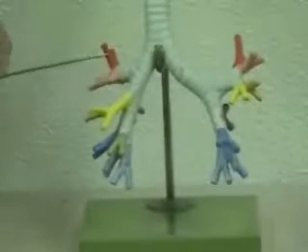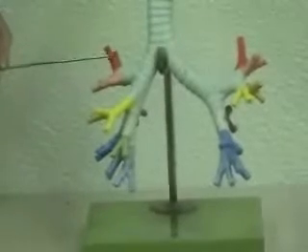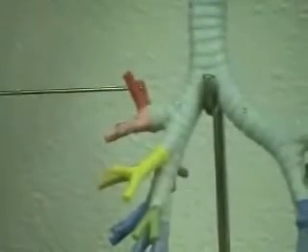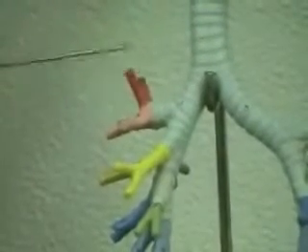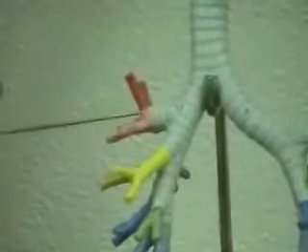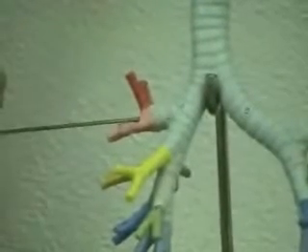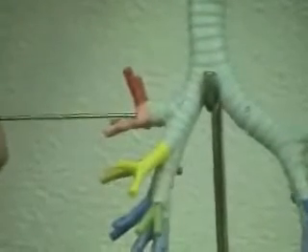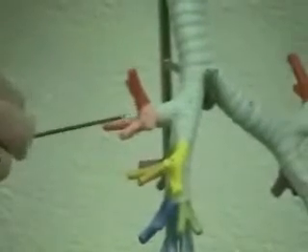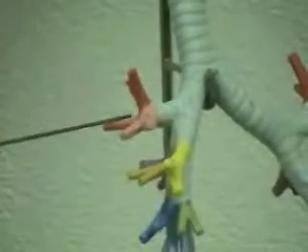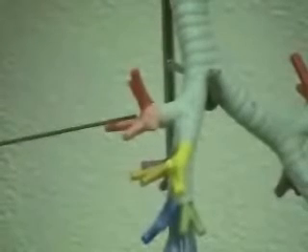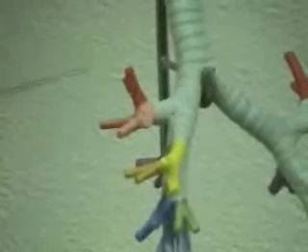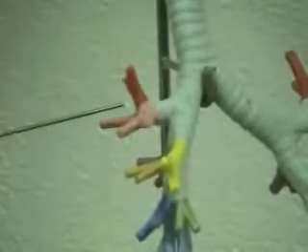On this model, this darker orange color represents the apical segmental bronchus of the superior lobe of the right lung. The pink color coming toward the anterior is the anterior segmental bronchus of the superior lobe of the right lung. And if I rotate the model slightly, we can see heading toward the posterior is the posterior segmental bronchus of the superior lobe of the right lung. So only 3 segmental bronchi in the superior lobe on the right lung.